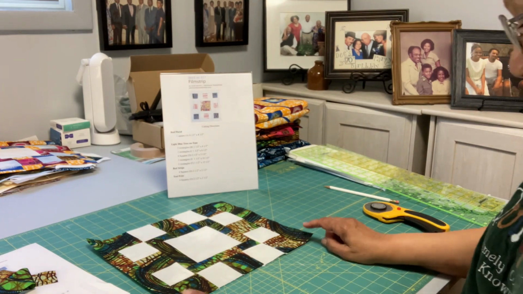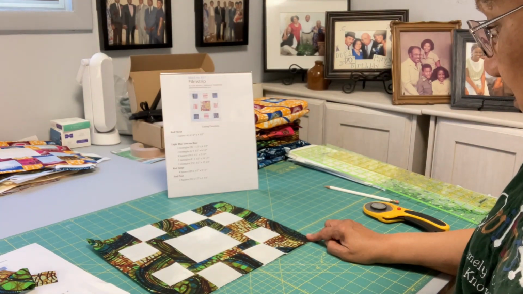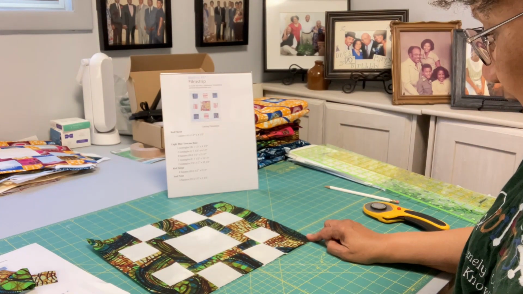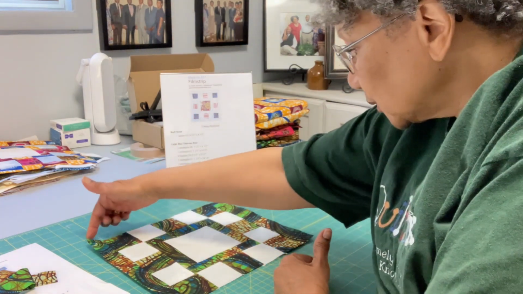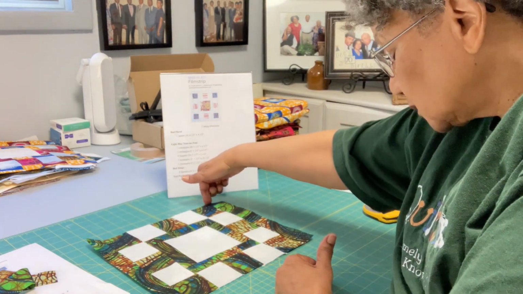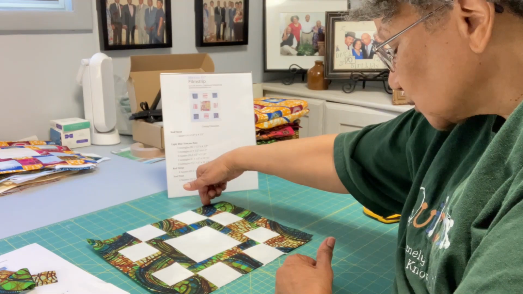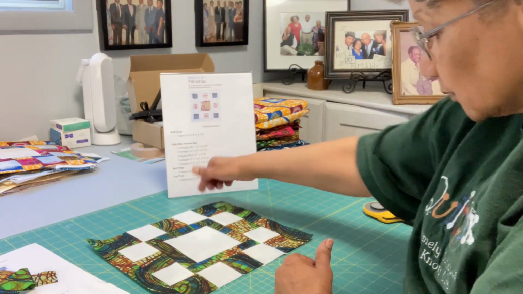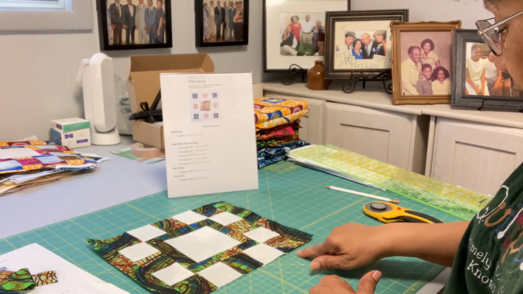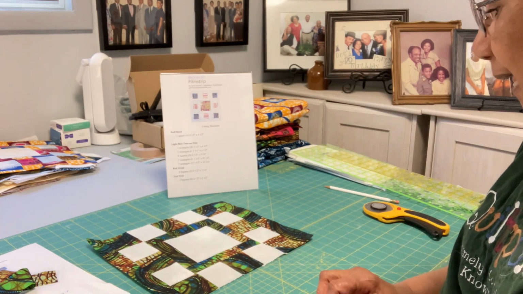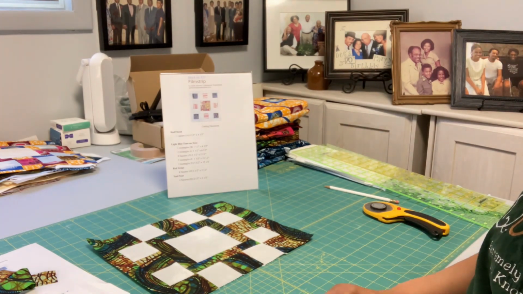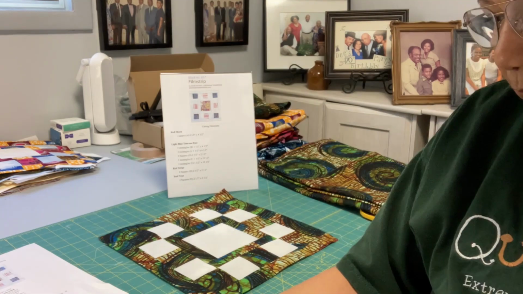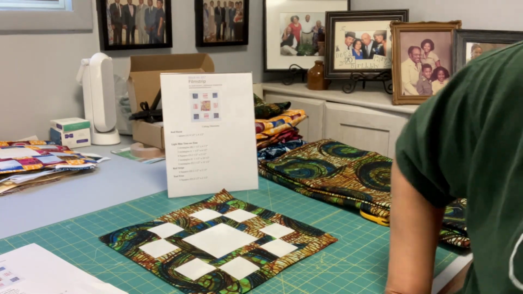The side rectangles have been placed onto the unit. So the next thing we have to do will be to put the rectangle up here, that 1.5 by 12.5 inch rectangle, and the same measurement rectangle down here, and the block will be completed. Here is our completed block.